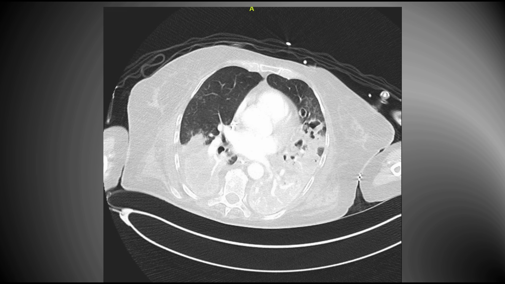ARDS may be a disease that's caused by a direct infection or injury to the lungs, or it may be caused by an infection distal to the lungs or an injury distal to the lungs where cytotoxic material is transmitted to the lungs and damages the capillary alveolar interface. Because ARDS is a fairly nebulous clinical syndrome, what makes this ARDS and not just pneumonia is the degree of hypoxemia. The PaO2 divided by FiO2 ratio has to be lower than 200 to be ARDS.